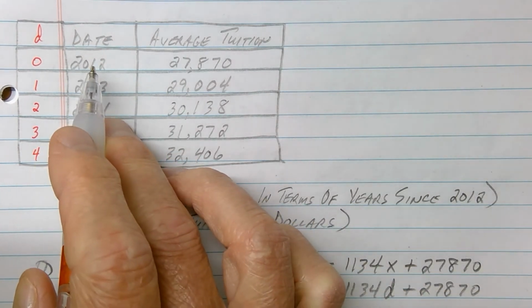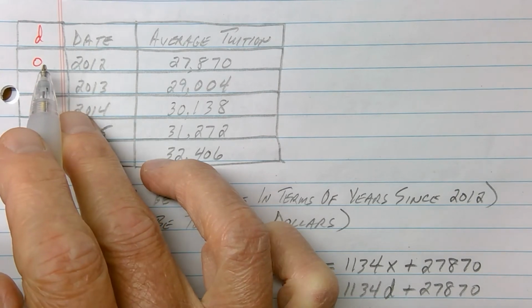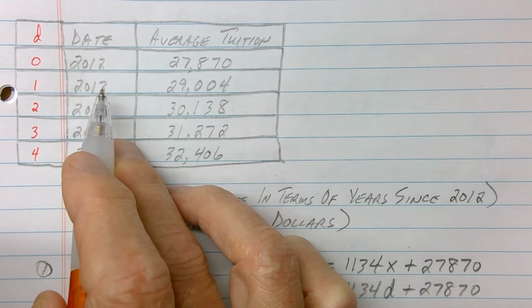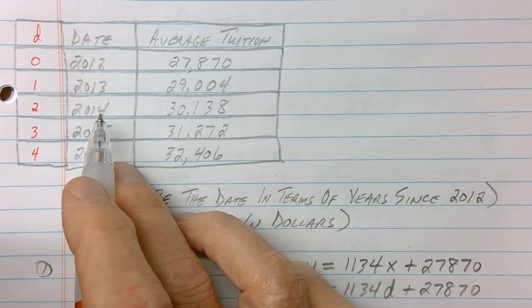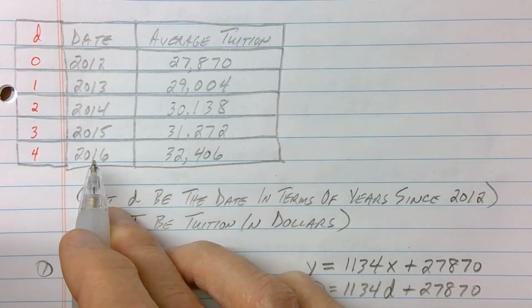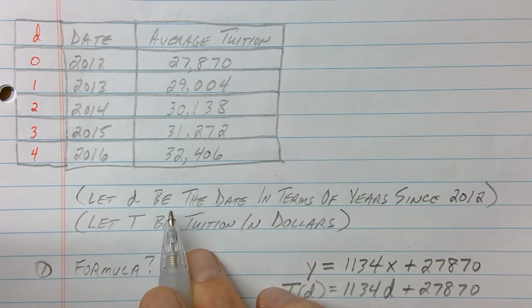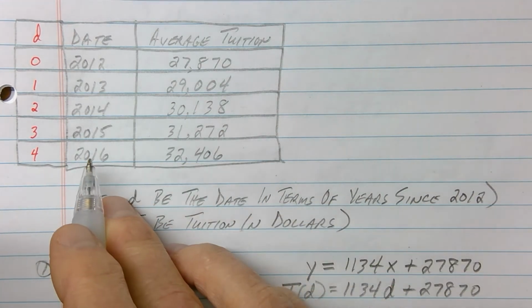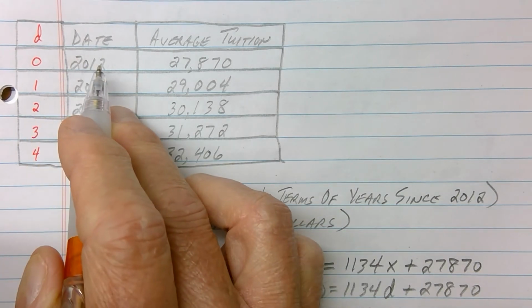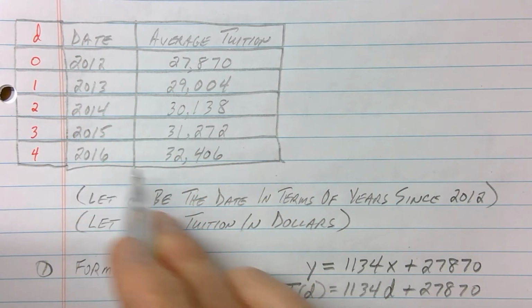So for our beginning year, what they want you to use is 0. This would be 1 year since 2012, so that's 1 year later. And this would be 2 years later, and 3 years later, and 4 years later. So let D be the date in terms of years since 2012. Well, 2016 would be 4 years since 2012.